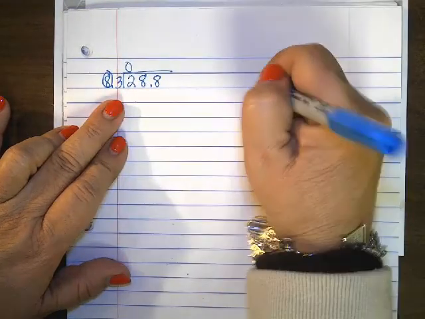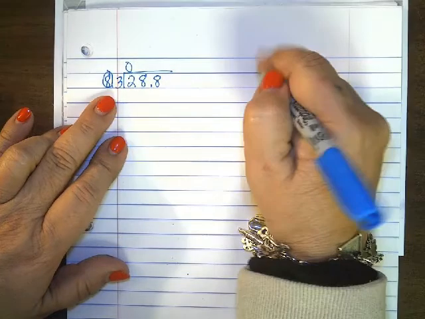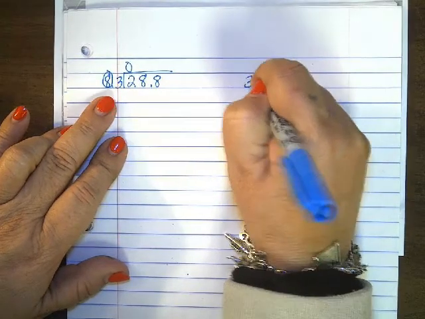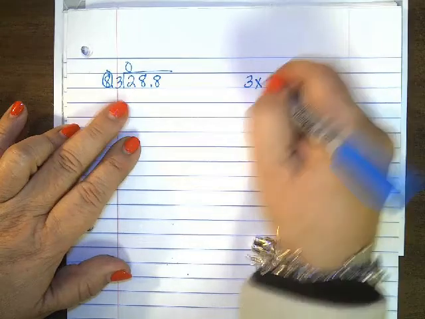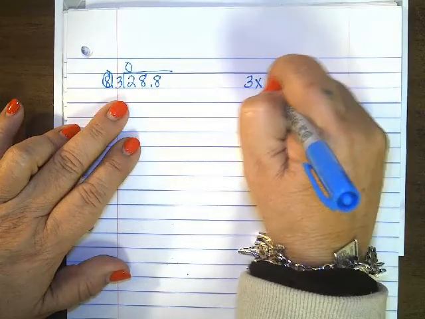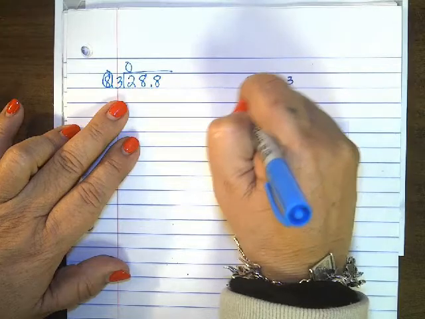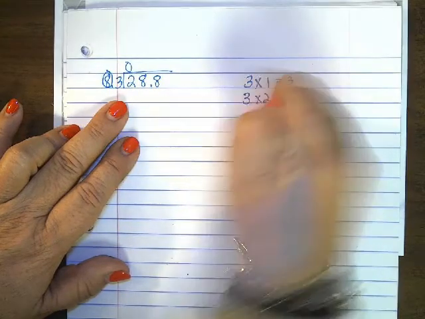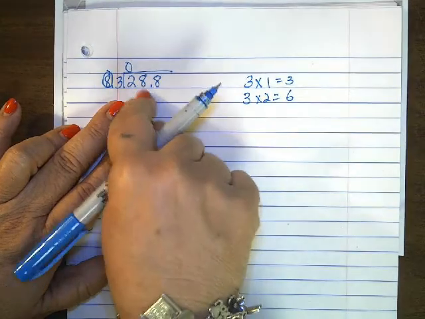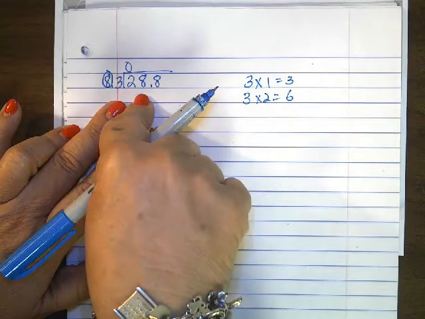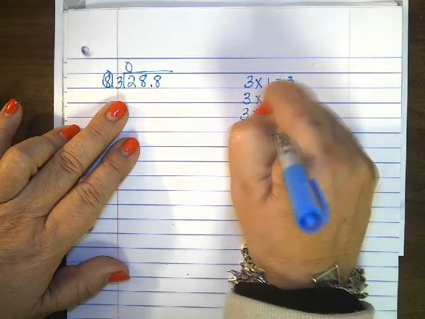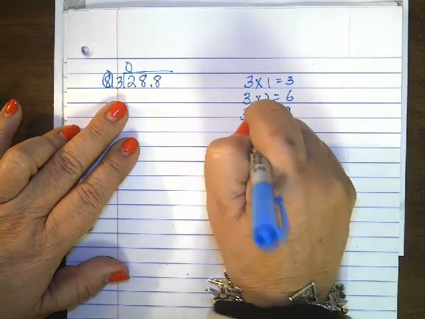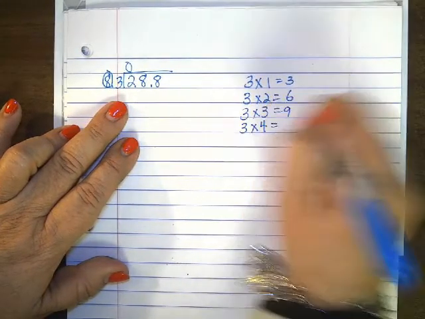And so those of you that are still having some challenges with your multiplication, you can think of your base 10 and draw that if you want to. Or you can say that I have 3 groups of 1, 3 groups of 2 equals 6, and I can keep going because I want to try to get up to those 28 ones without going over. So I have 3 groups of 3 equals 9, 3 groups of 4 in each group equals 12.